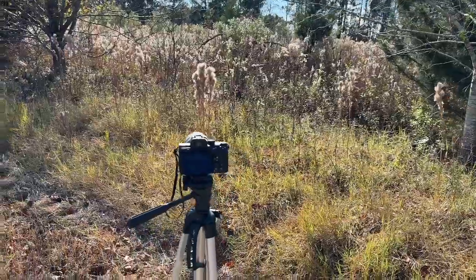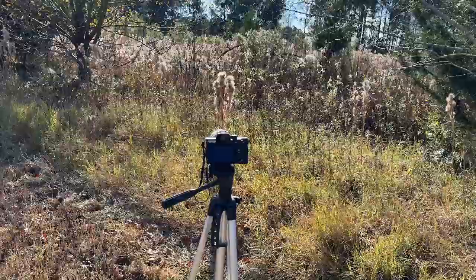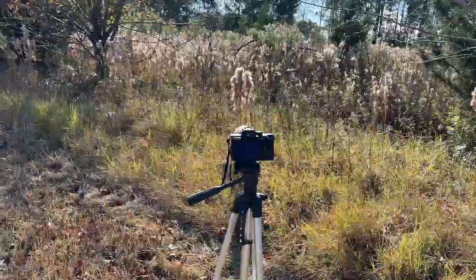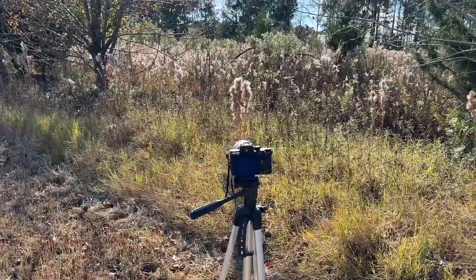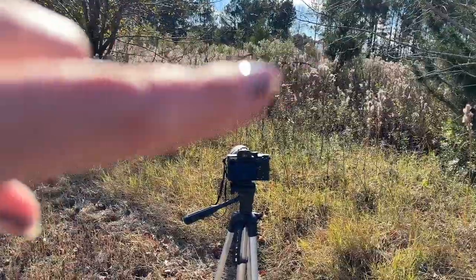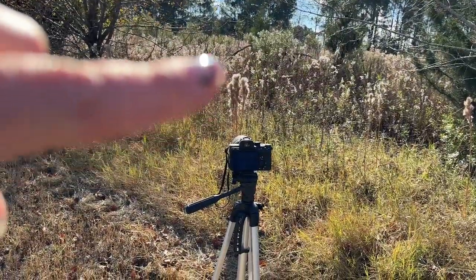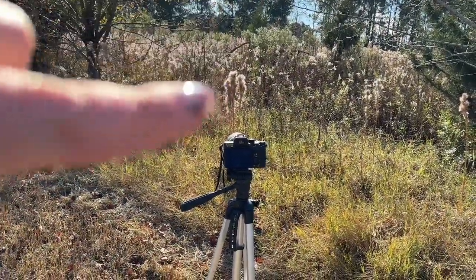Let's move to the camera. I am using a tripod today just because it's much easier for filming. Normally, if I were out here doing this just for funsies for myself, I would not put this on a tripod. And what I'm going to make the subject of my photo is that fuzzy grassy guy right there.